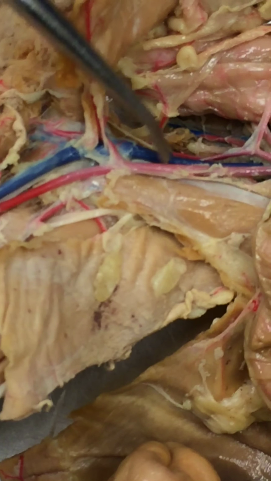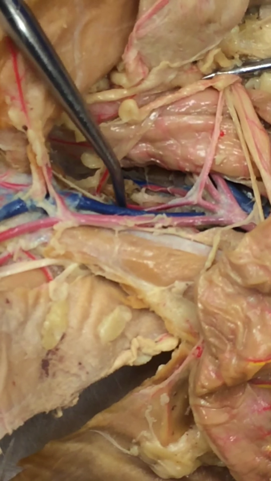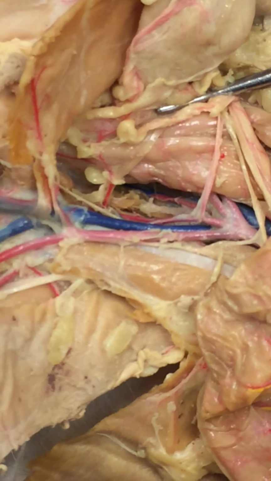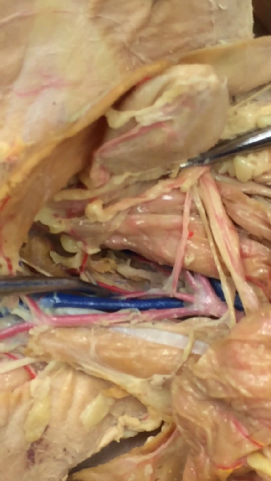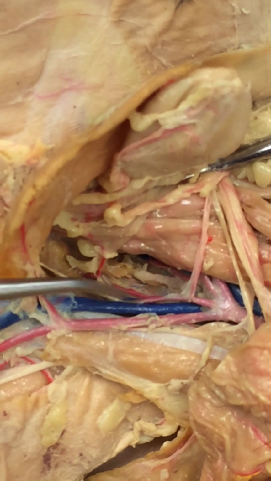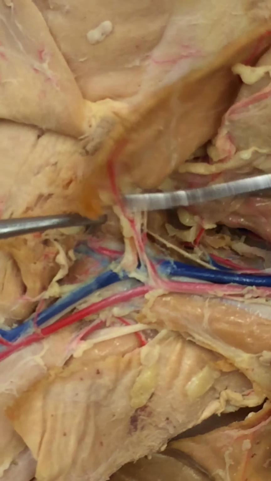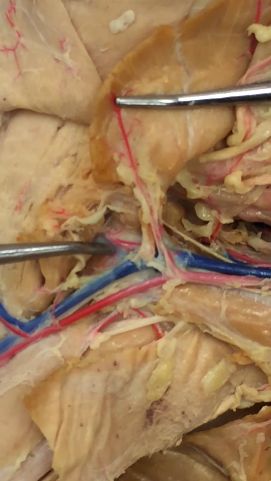So this is still the external iliac artery, and then after this split to form this internal iliac vein, this is now the external iliac vein. Up here would be the common iliac vein.